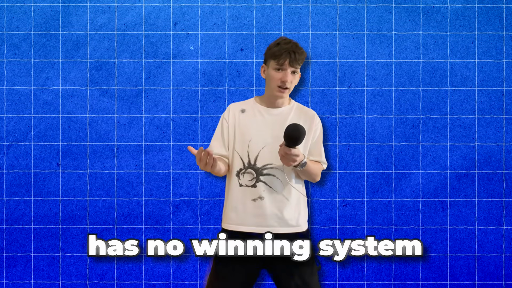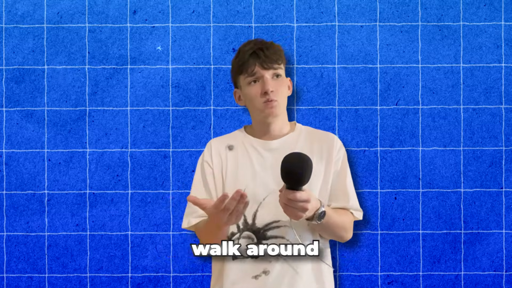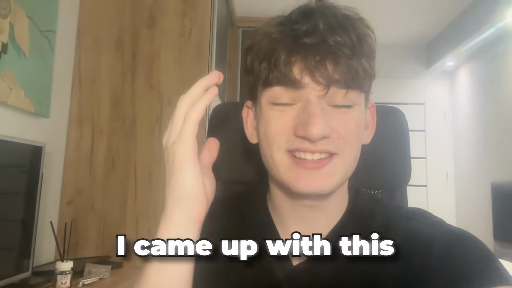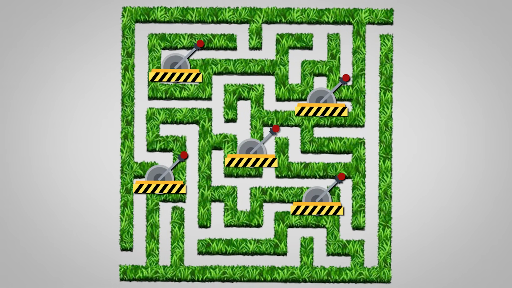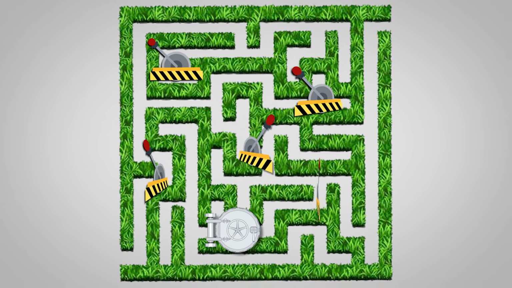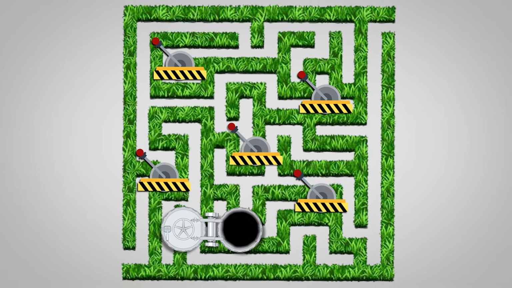Do you know what I really like about games? When you can actually win them. If you cannot win a game, why even bother playing it? Currently, my game has no winning system, so you can just walk around like an idiot, like me. So I came up with this absolutely brilliant idea. In the maze, I'm gonna spawn randomly 5 levers and one hatch. When the player pulls 5 levers, the hatch opens and creates a way out. If the player escapes, he wins.